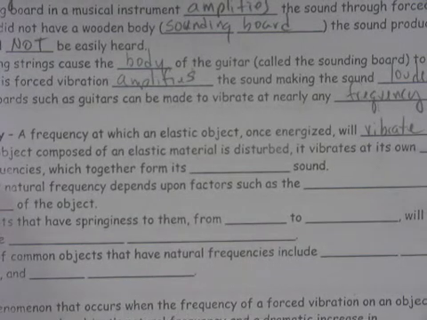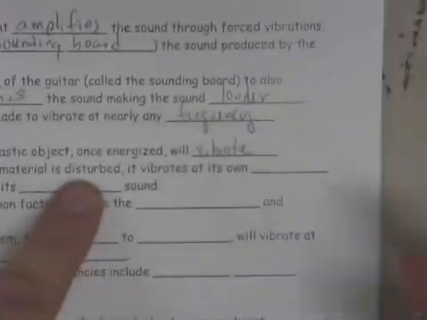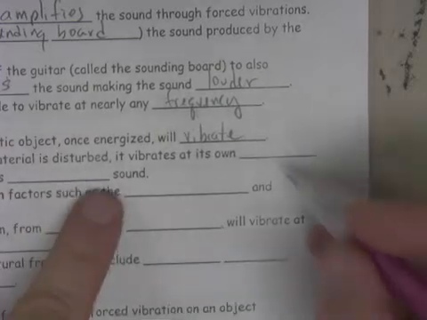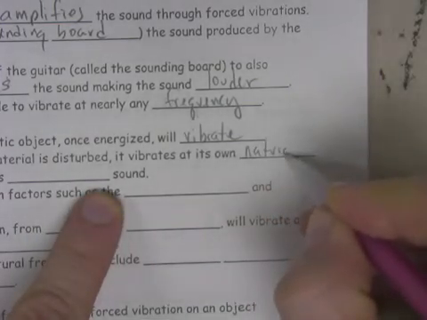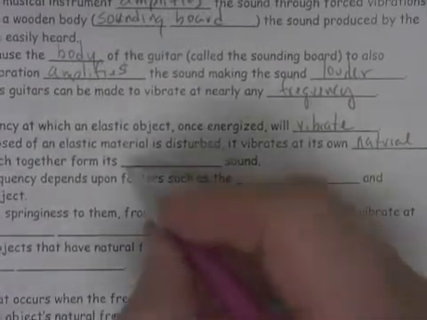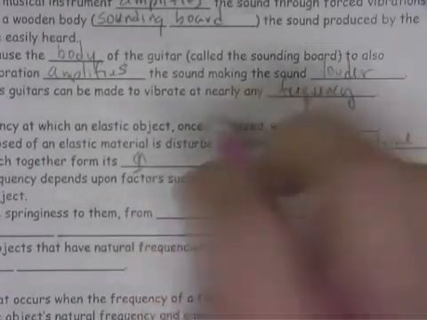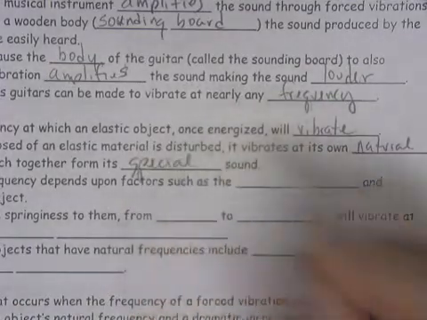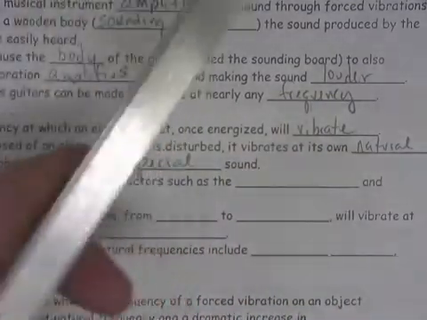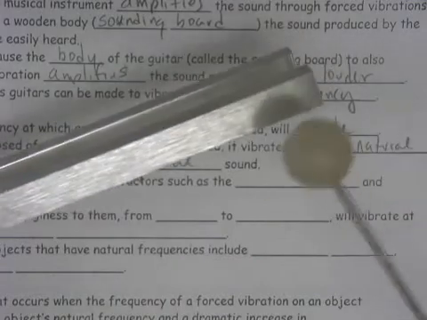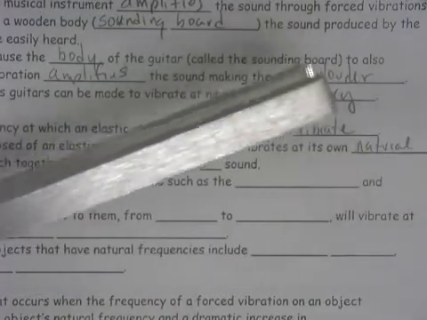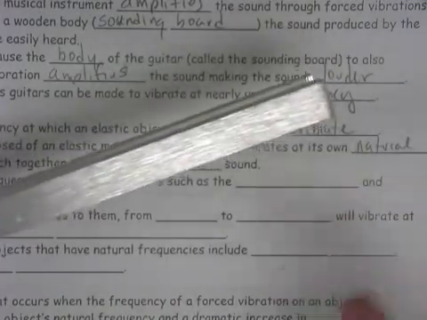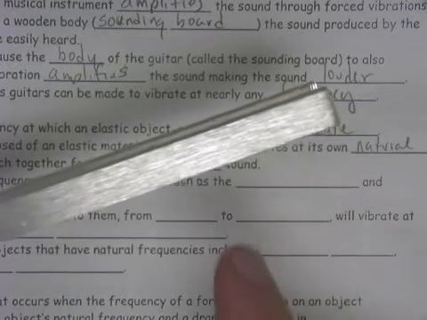When any object composed of elastic material is disturbed, it vibrates at its own, and this is real important, natural set of frequencies, which together form its special sound. So this is a natural vibration. As soon as I strike the tuning fork, that sound you hear is characteristic of that particular fork.